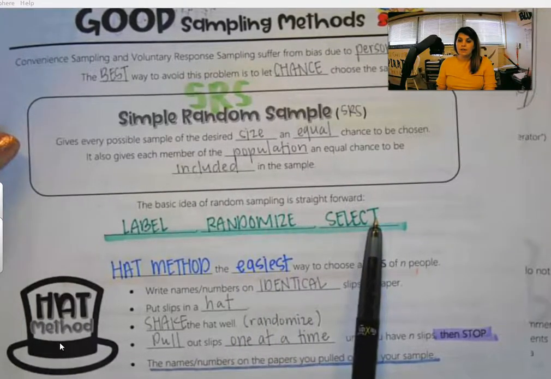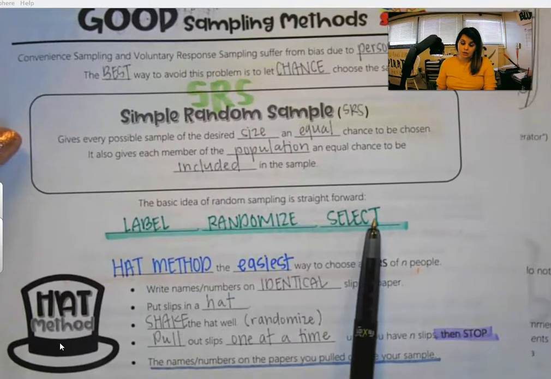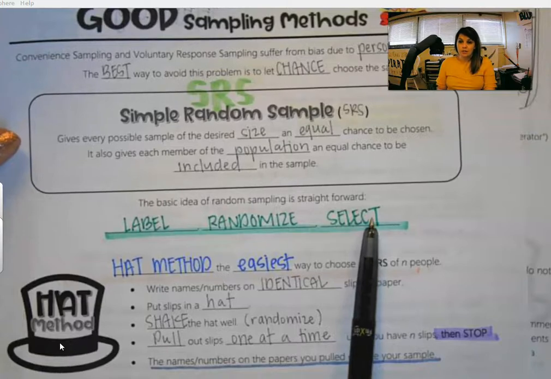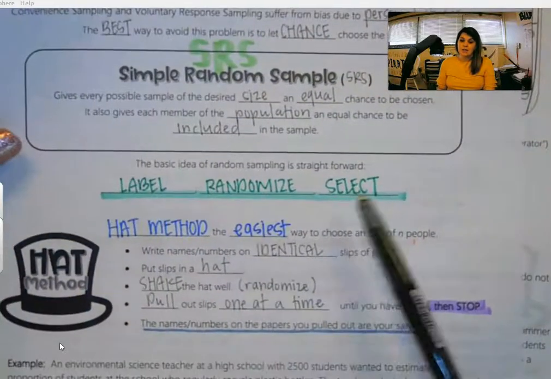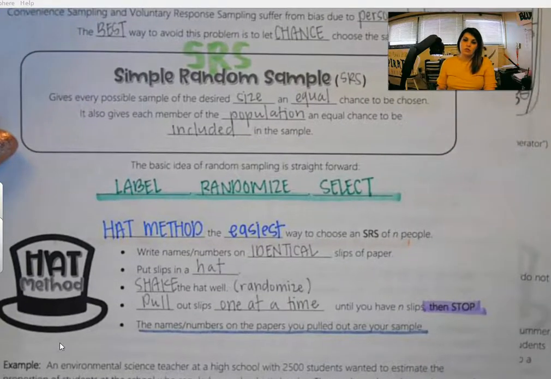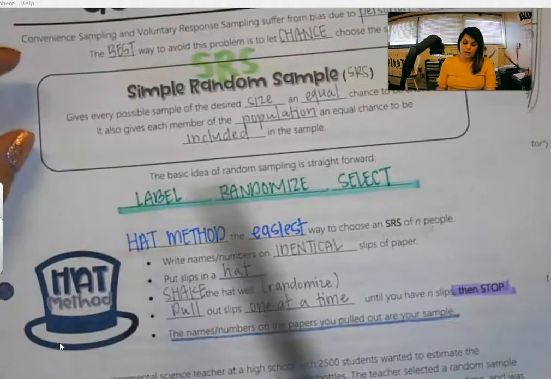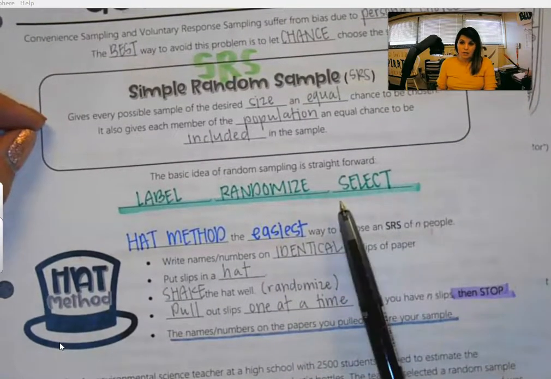If it is the older calculator, you say I would hit enter until I have n distinct numbers and distinct integers. If it is the newer calculator, you just indicate that you're entering the sample size. If you're using a website, you have to say, I am hitting enter until I have n distinct integers. So label, you do that. Randomize, technology does it. Select, it depends on what technology you're using.